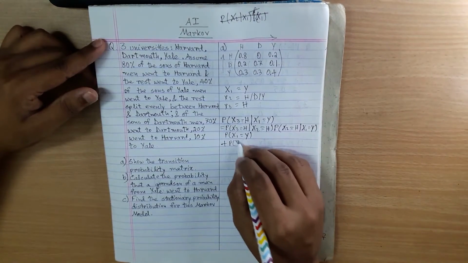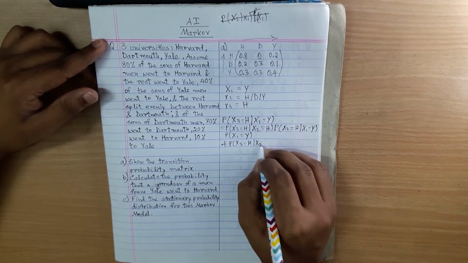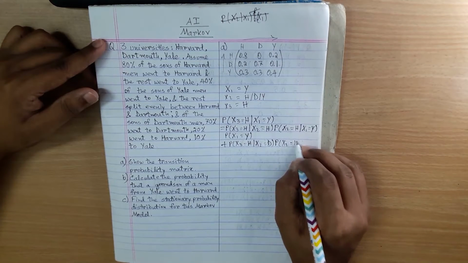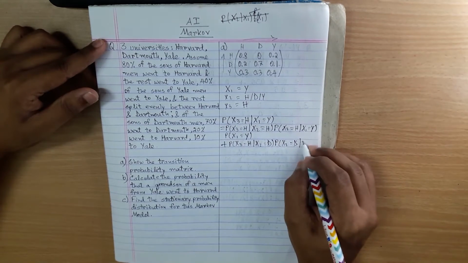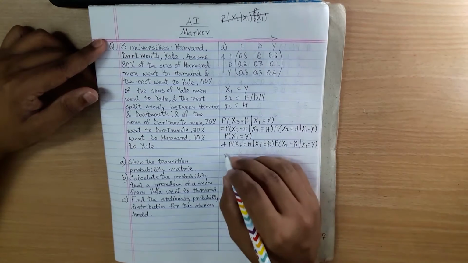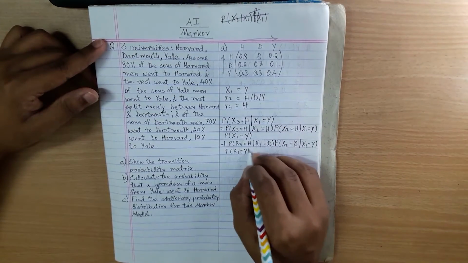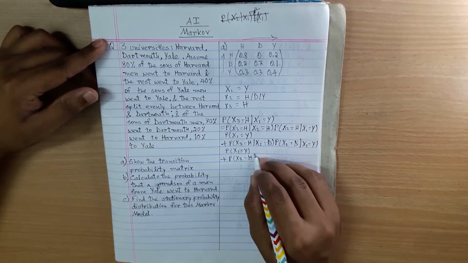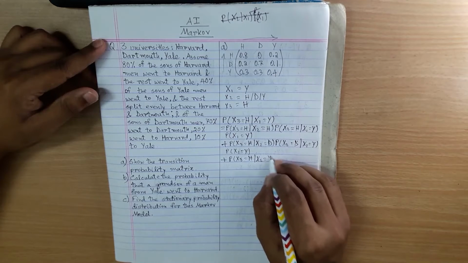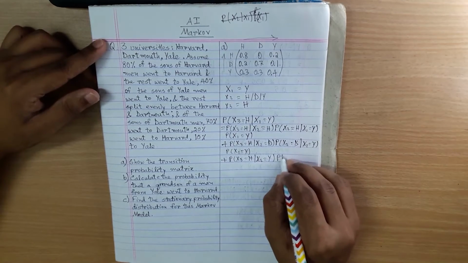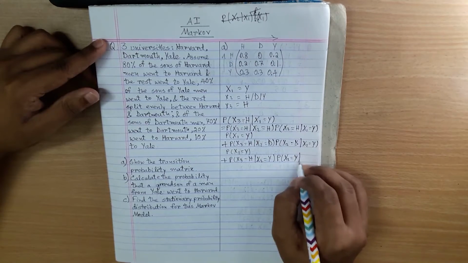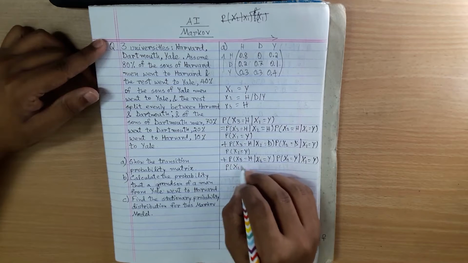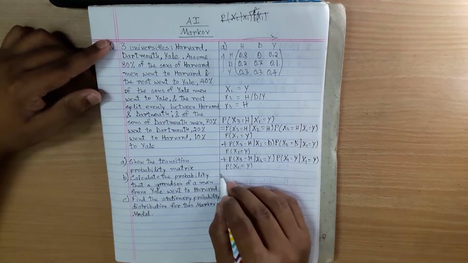Okay, so probability of x3 equals Harvard given x2 equals Dartmouth times probability of x2 equals Dartmouth given x1 equals Yale times probability of x1 equals Yale, or probability of x3 equals Harvard given x2 equals Yale times probability of x2 equals Yale given x1 equals Yale times probability of x1 equals Yale. Okay, so you're just gonna put the values in now.